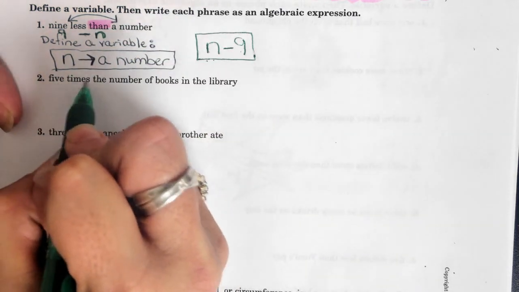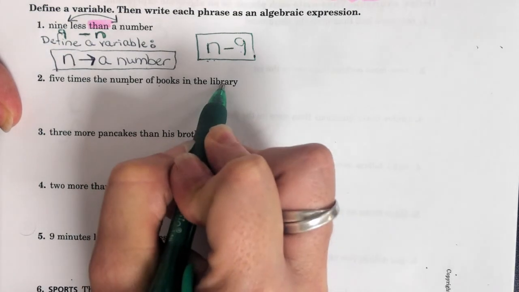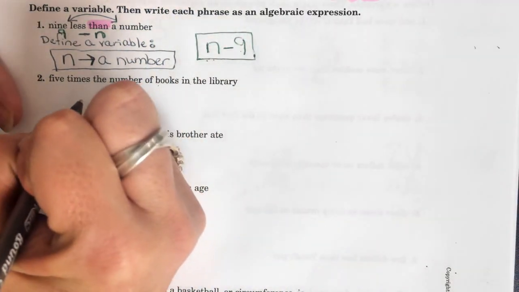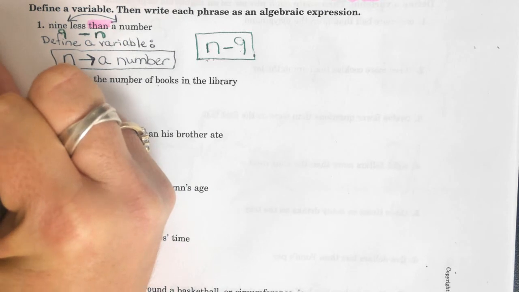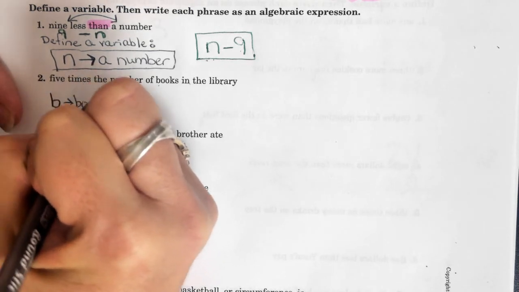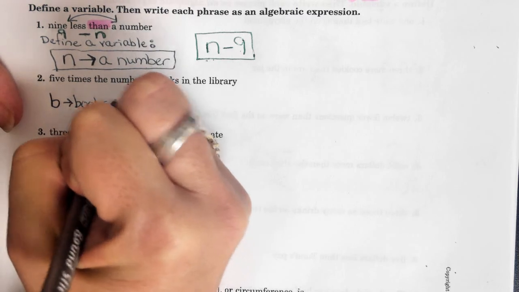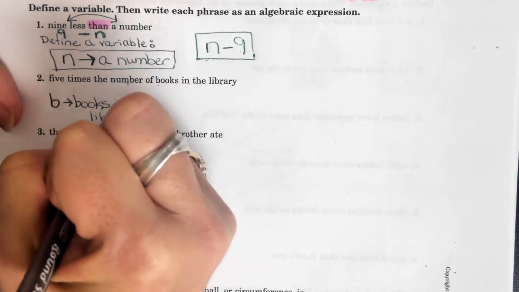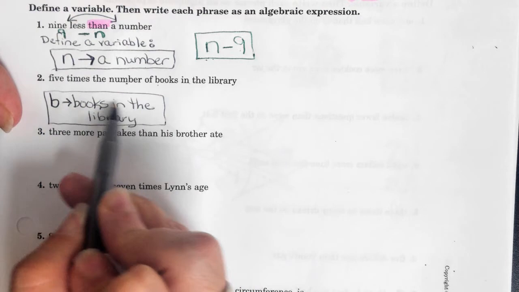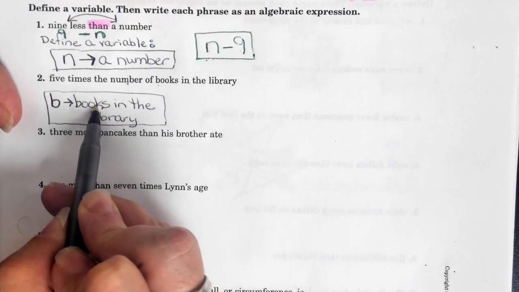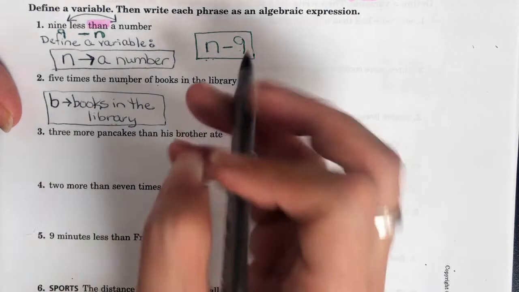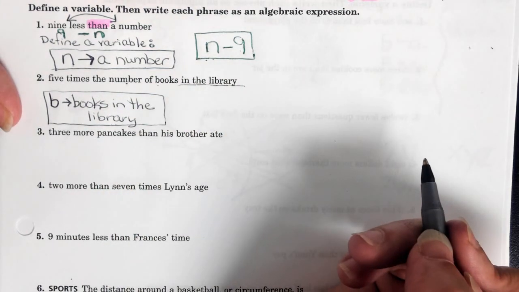Number 2. 5 times the number of books in the library. Is there a than? No. So our variable is, what is it we don't know? The number of books in the library. Now, you can do N for number of books in the library. You can do B for books in the library. Make sure you at least give me books in the library. It's almost like little phrases. They're usually phrases, because these books are not in my classroom. They're not at Barnes and Noble. They're in the library, and you want to be very specific if they give you the specifics.